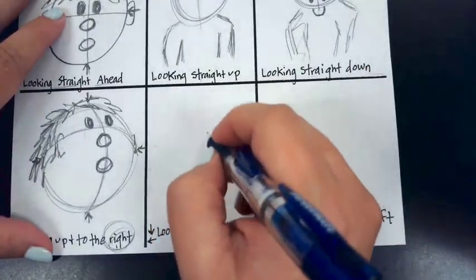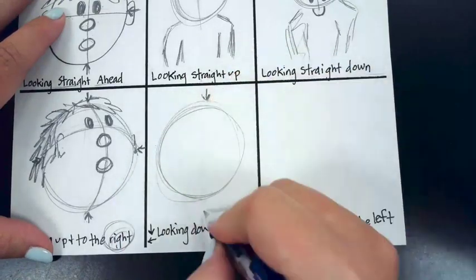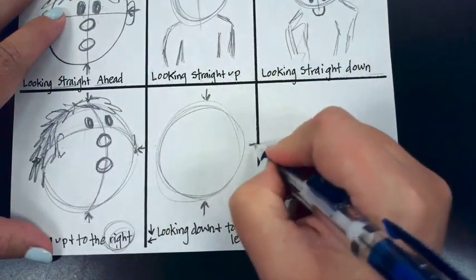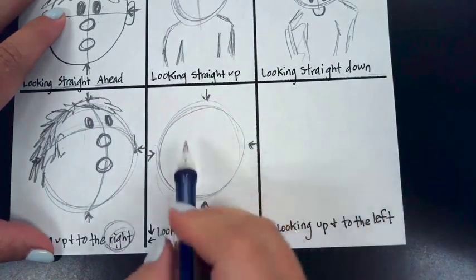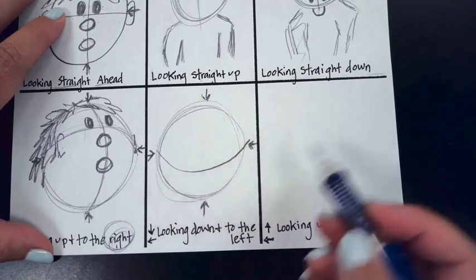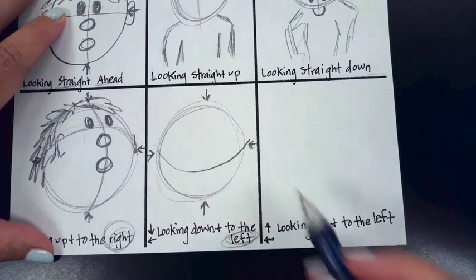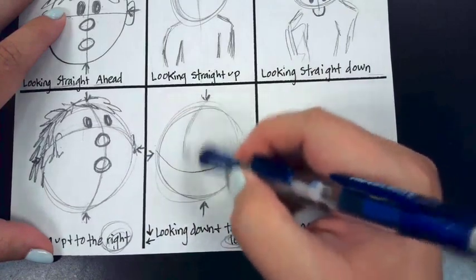All right, next one, big circle, arrow at the top, arrow at the bottom, arrow on the right, arrow on the left. And this time we're looking down. So that line that goes across, we're going to curve downward. And we're looking to the left. So this time we're going to curve it the opposite direction. We're going to curve it to the left.